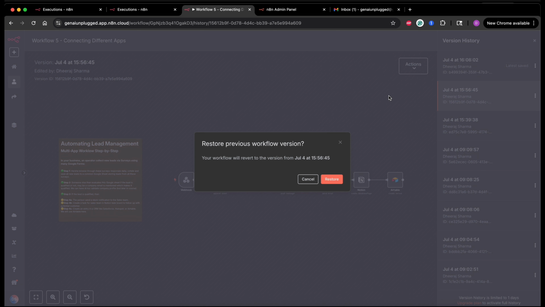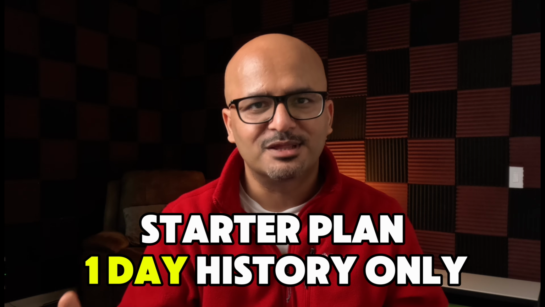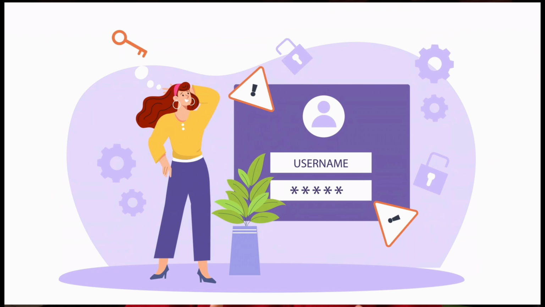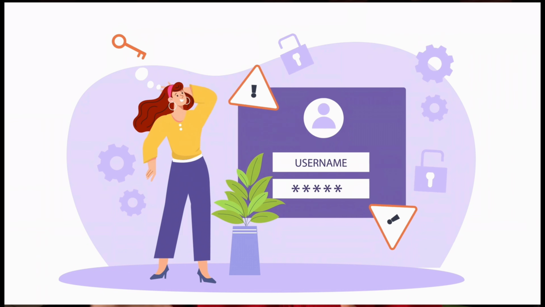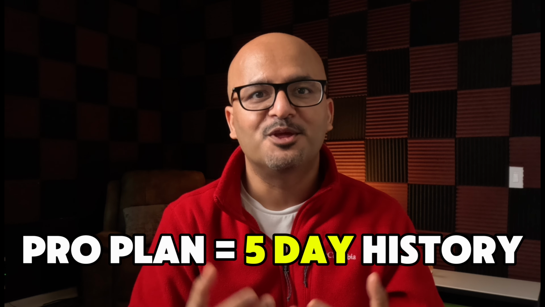That way you can use this restore workflow version feature in order to revert to something that was earlier working. Of course, it depends upon the plan that you are on. I am on the starter plan, so I can access only 1 day of history. So if I made some sort of mess in a single day, I can clean that up by going to this version history and restoring it to the old state. However, if you have a pro plan, you can go up to 5 days and clean up any kind of issues that you might have created in your automation workflows.